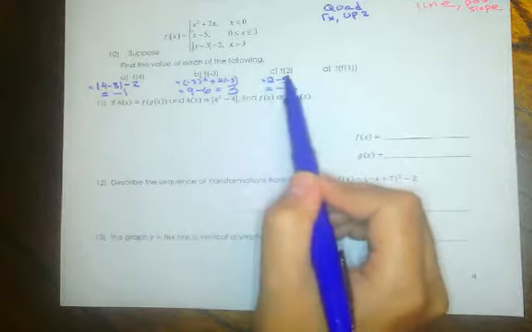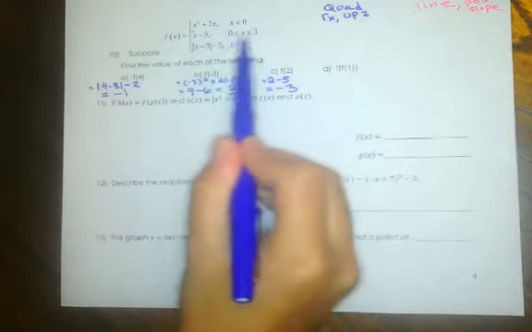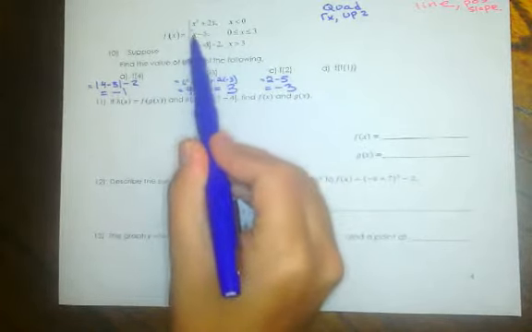For part C, it's asking you to plug in 2. 2 falls in this part of the domain, that middle piece, so 2 minus 5 gives you negative 3.